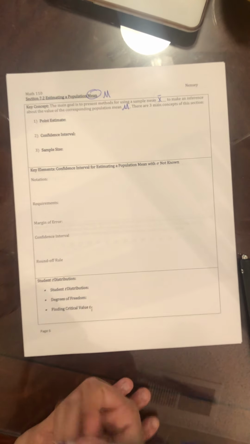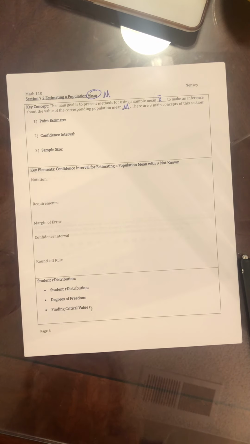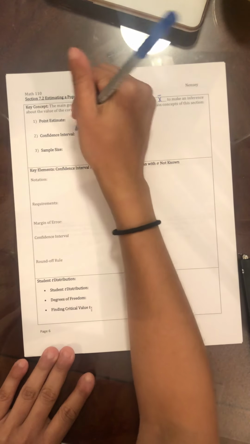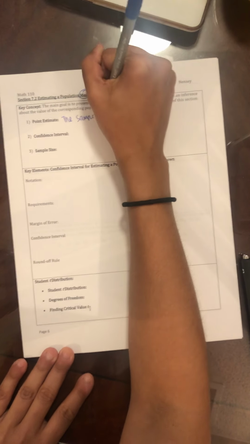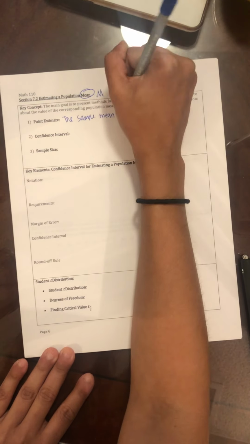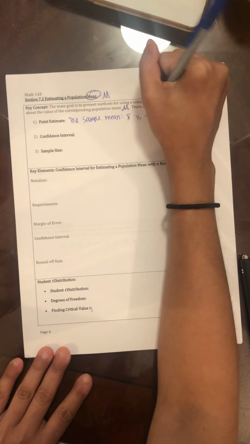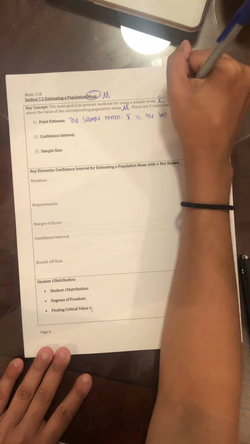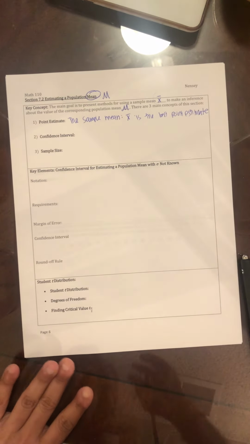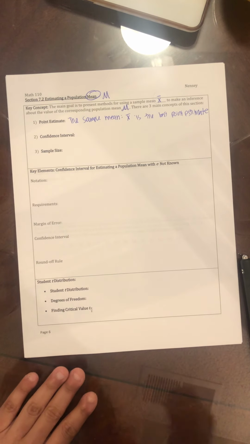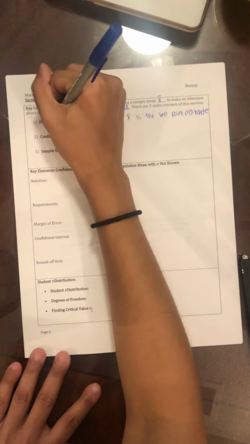So the point estimate, and it's the same thing: instead of the sample proportion, we're using the sample mean, which is X bar, is the best point estimate. I got this from your book too, so you can just copy it from your book if you want to. It's the best point estimate of the population mean, mu.